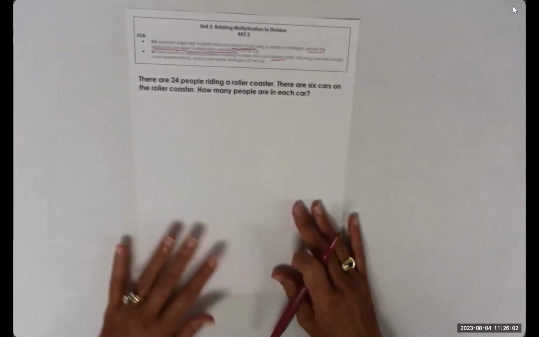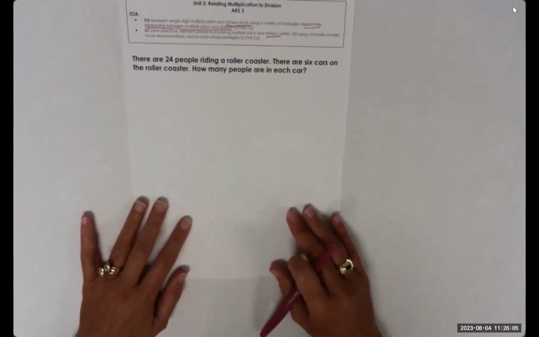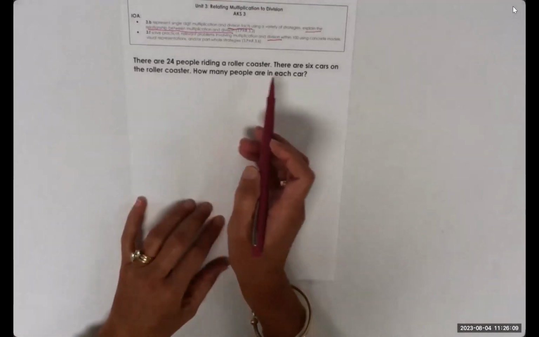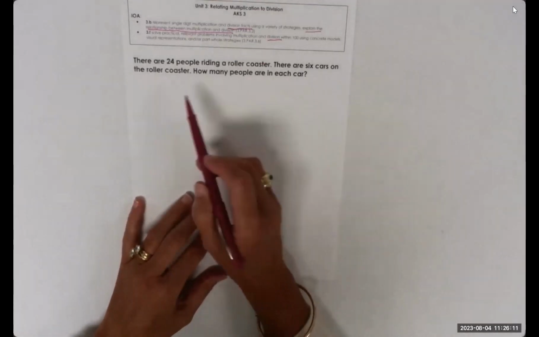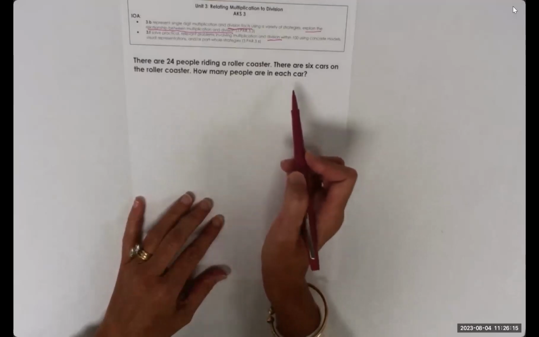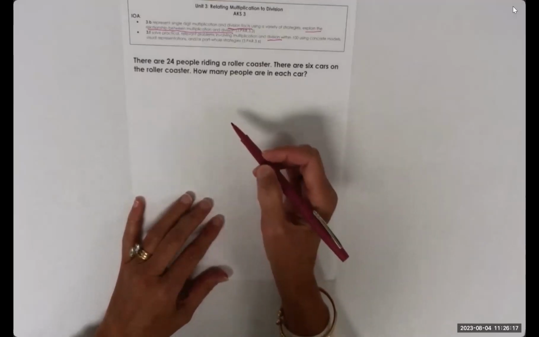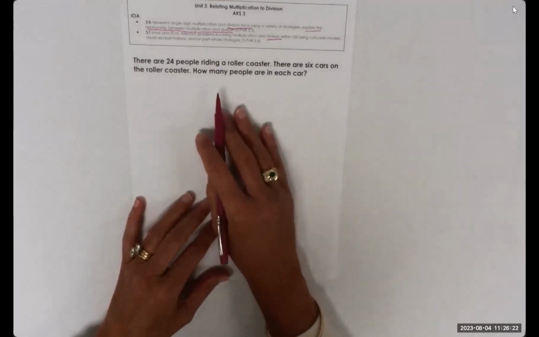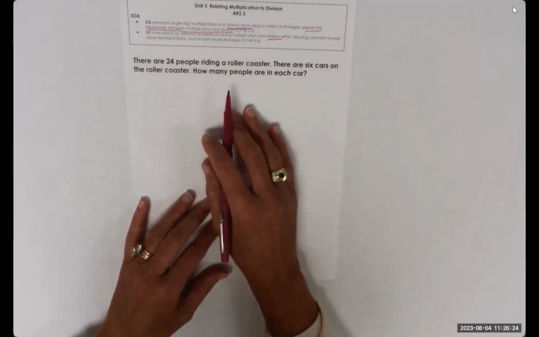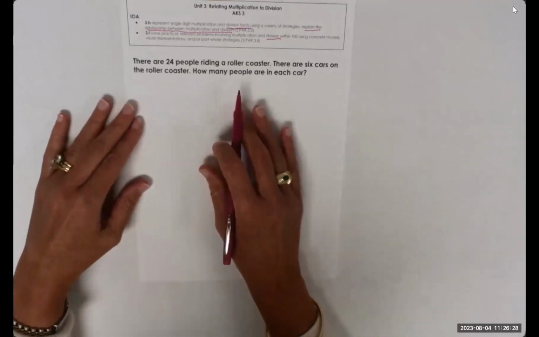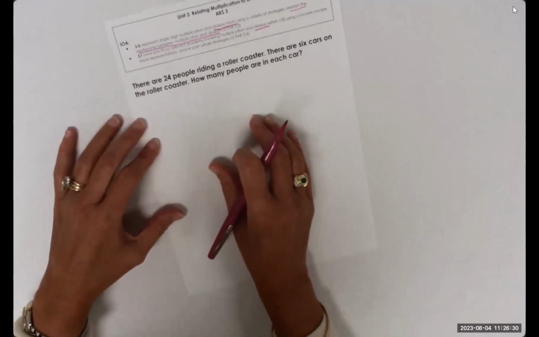All right, so let's take a look at this problem. It says there are 24 people riding a roller coaster. There are 6 cars on the roller coaster. How many people are in each car? Again, always go back to that visualization for your students. What math movie do you see? With multiplication and division, you can continue to anchor your thinking with that part-whole thinking in a bar model. And I'm going to do that here for you.